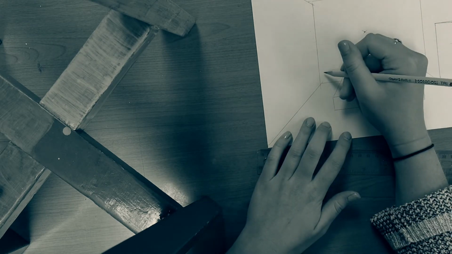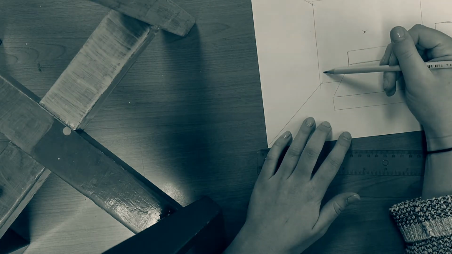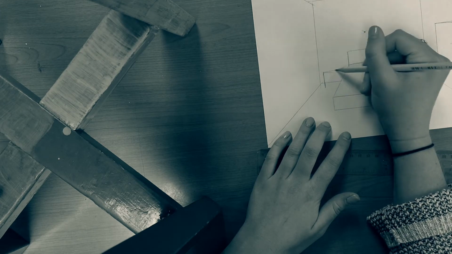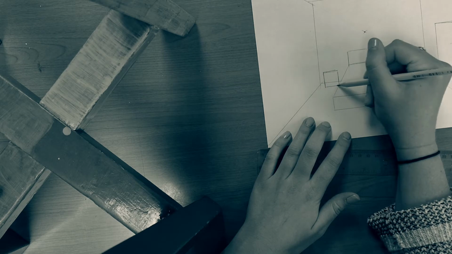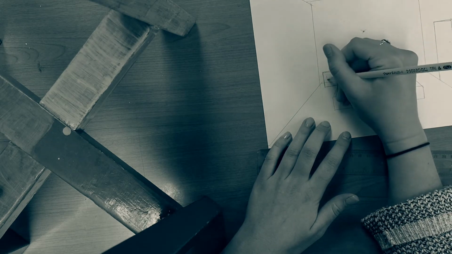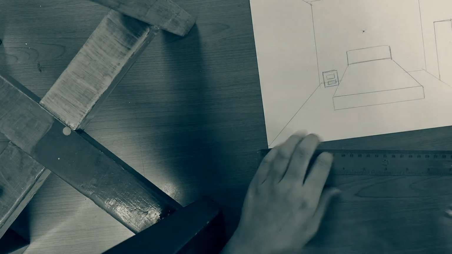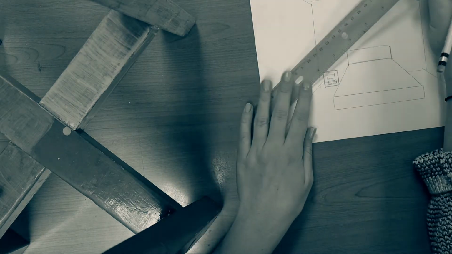I'm gonna draw a little side table right here, okay? So I'm going to draw the front of my end table like this, okay? I want to put a little drawer maybe on it or something like that. Okay, these corners need to line up to this, okay?